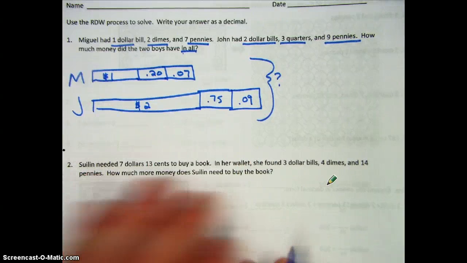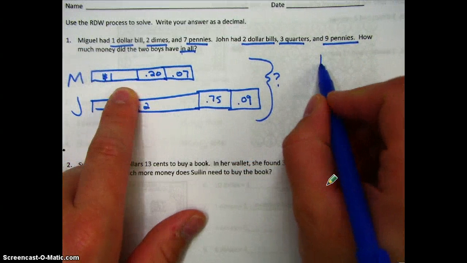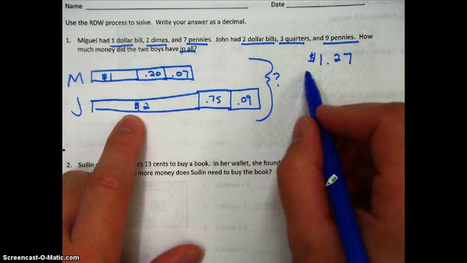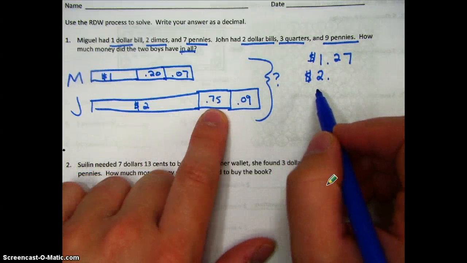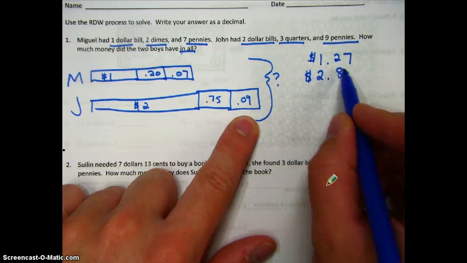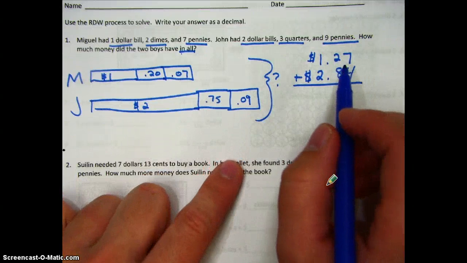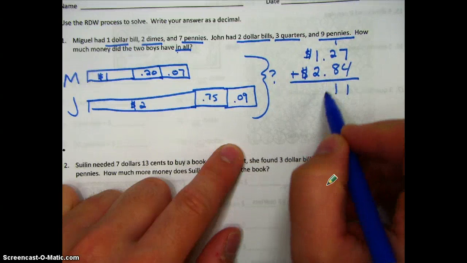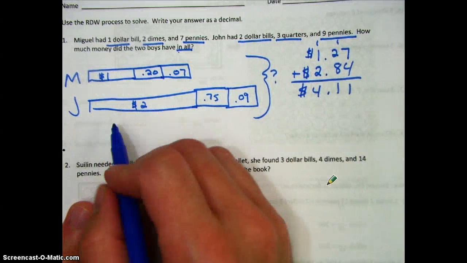Okay, so we can see Miguel has $1.27. John has $2. And we see now we have to add 75 plus 9, which gives us 84 cents. Okay, and now we can go through and add them up. And we can see that the boys have $4.11 total.